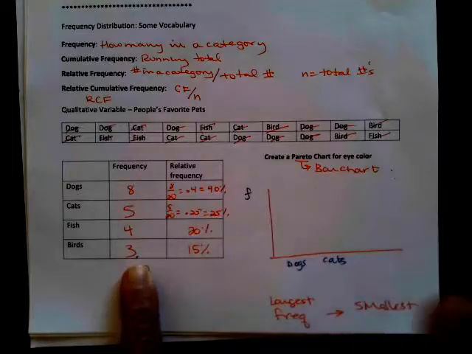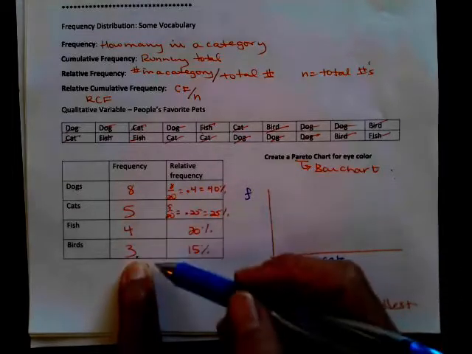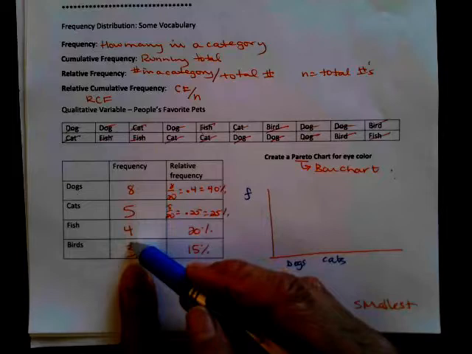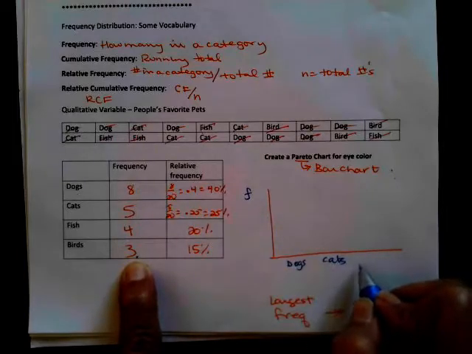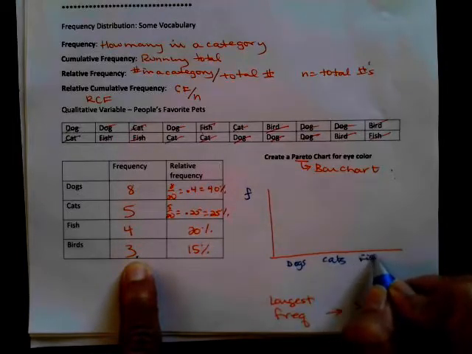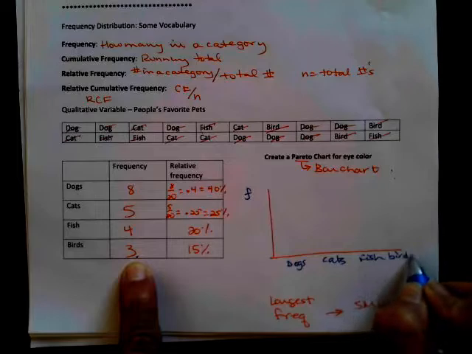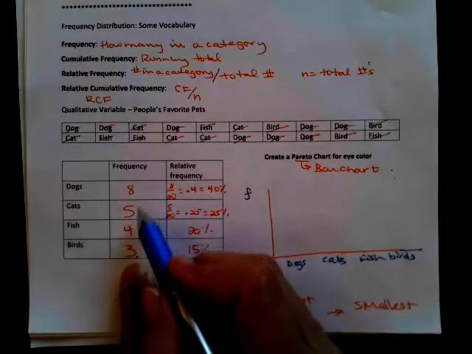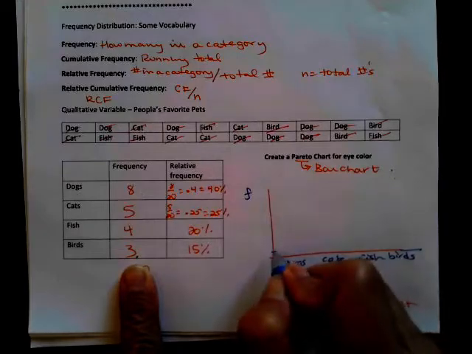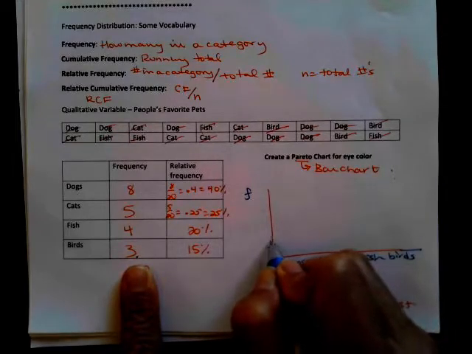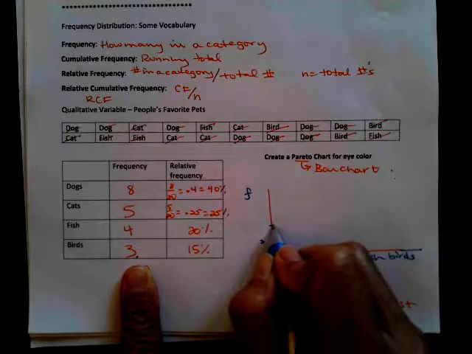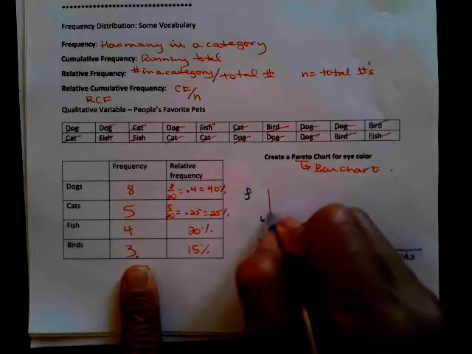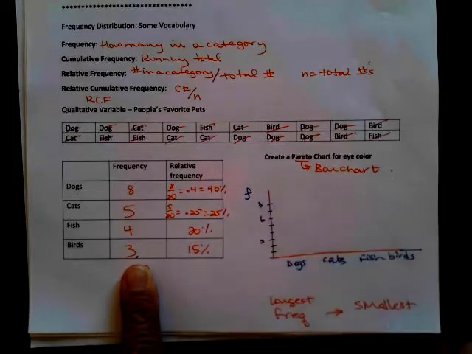So they were in order this time. They might not be, okay? It's just because I happen to write them down that way. So you want to make sure you're going in decreasing frequency. Dogs, cats, fish, birds. And then the frequencies have to be able to denote between 3 and 8. So I'll just mark off by ones. And 1, 2, 3, 4, 5, 6. And I just label a couple of them so it doesn't get too messy.